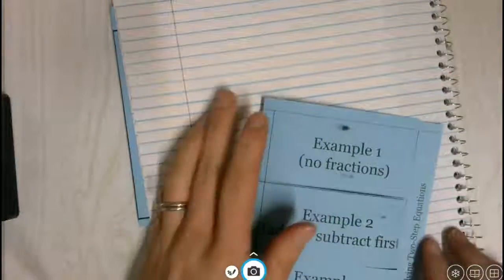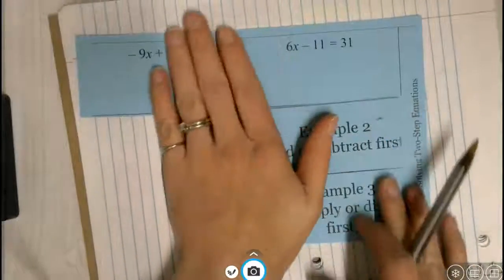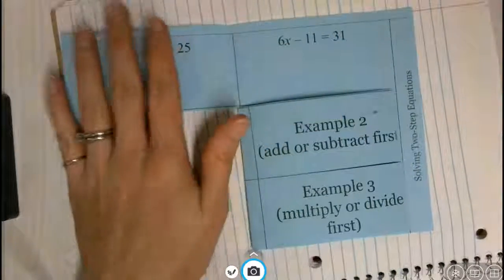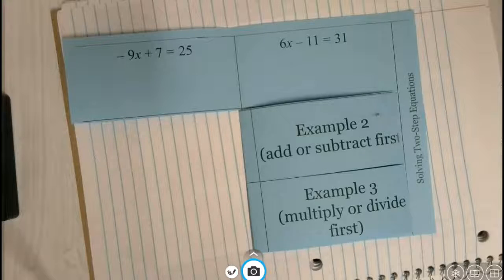Today we're really going to be looking at some two-step equations, and we've got 3 different examples that we're going to walk through. In our first example, there's no fractions, okay? I'm going to walk through one example with you, and you are going to be able to work through the other example by yourself, following the steps that we've done.